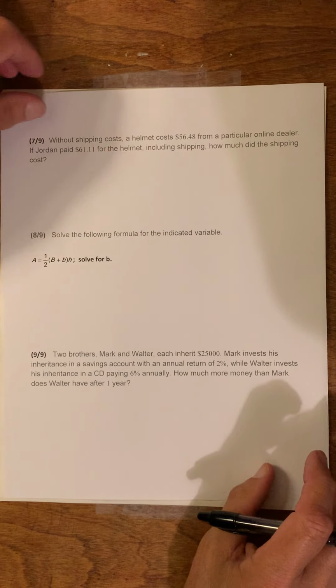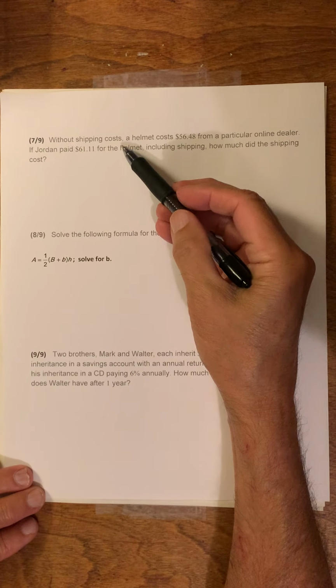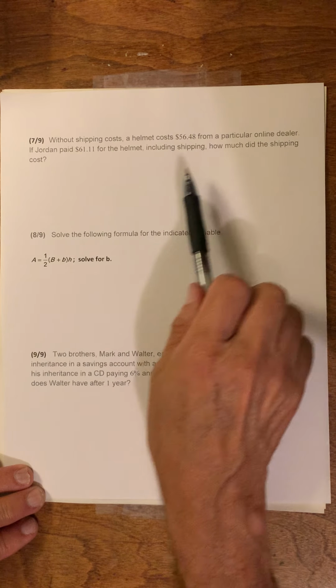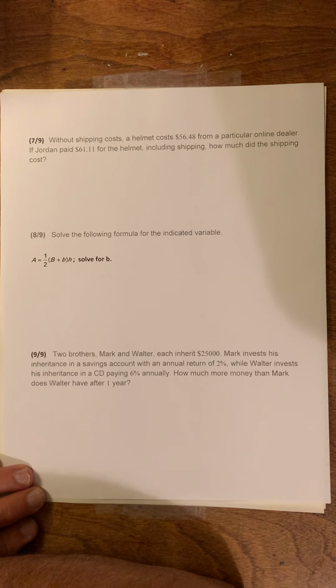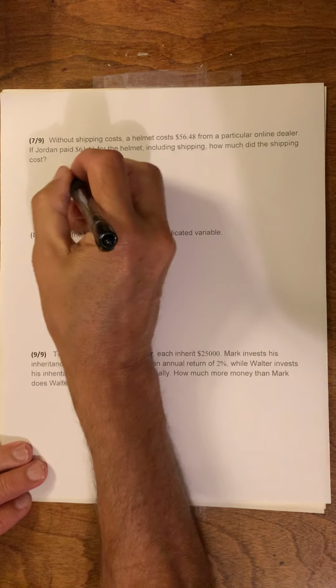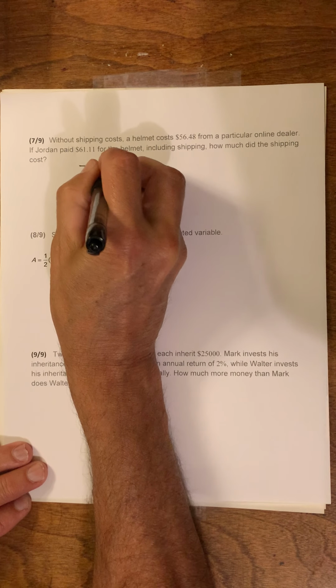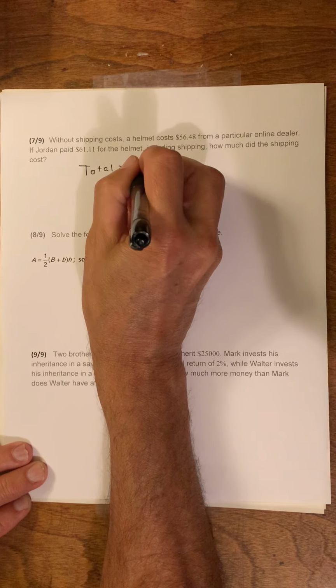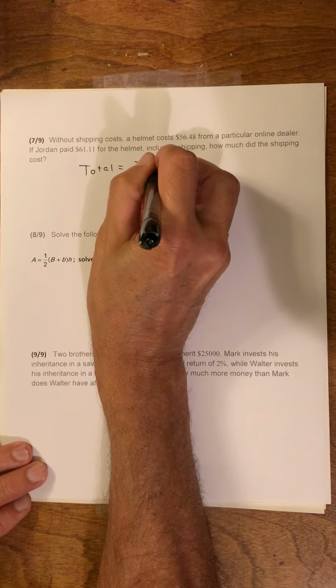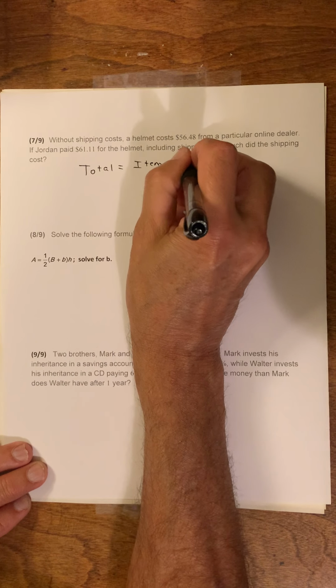All right. A lot of online shopping now comes with shipping costs. A helmet costs $56.48 from a particular online dealer. If Jordan pays $61.11 for the helmet, including shipping, how much did the shipping cost? Well, this is pretty straightforward. The total, obviously, equals the item plus the shipping.